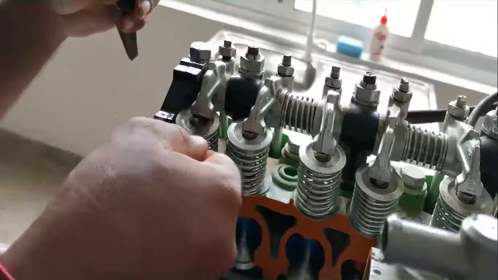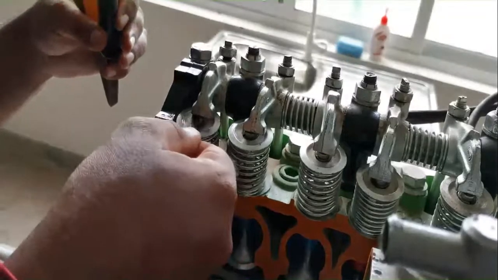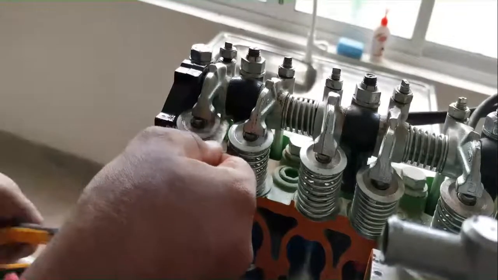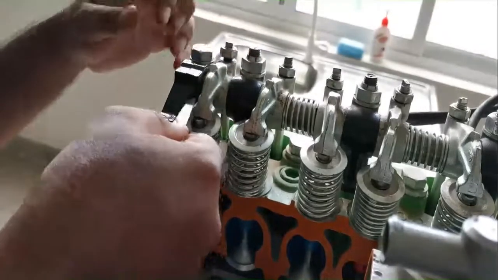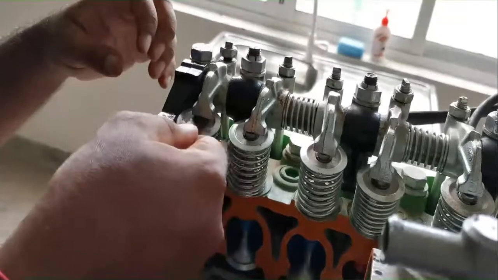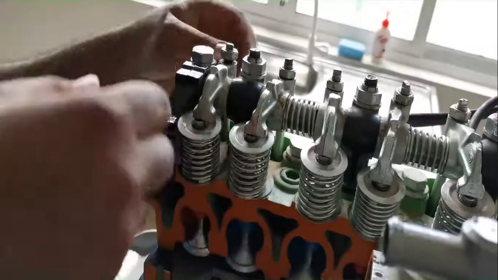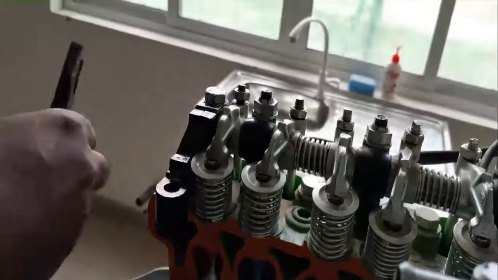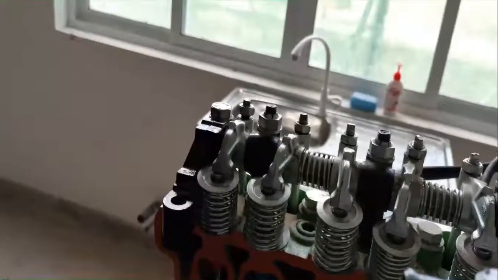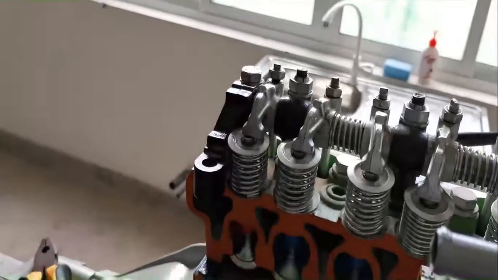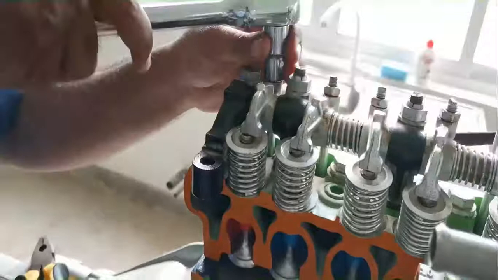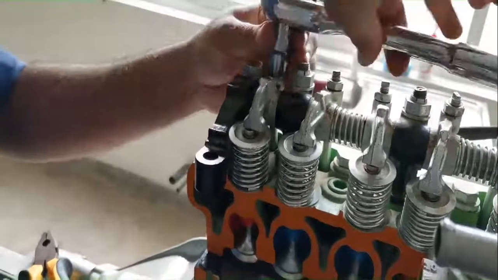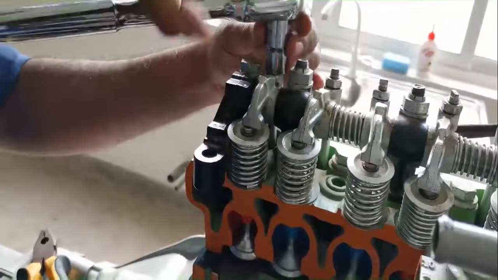So now it is slightly touched. So now this clearance is 0.3 inches. So now I need to tighten this nut.